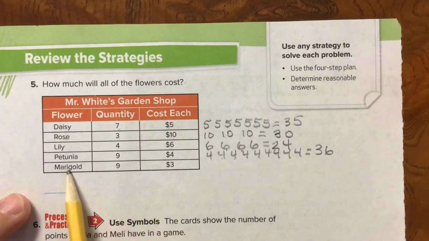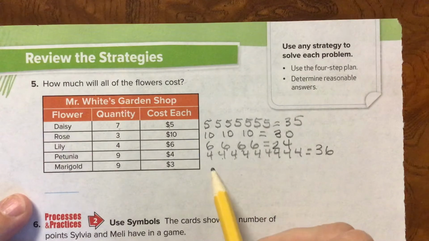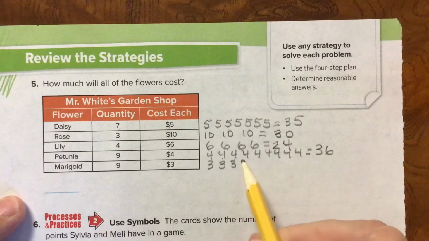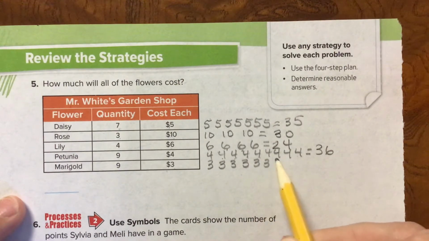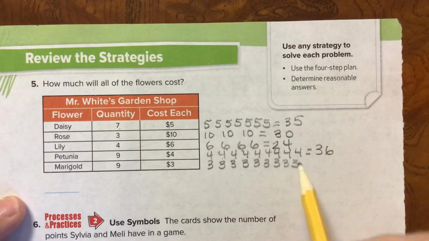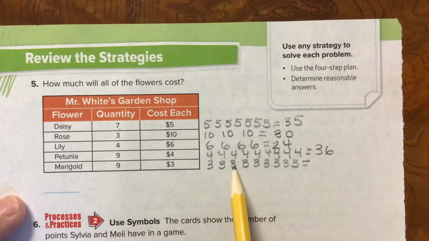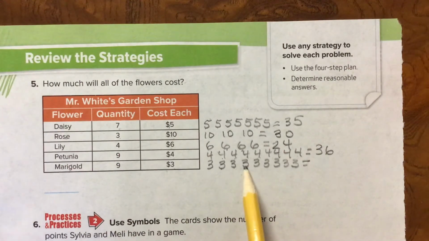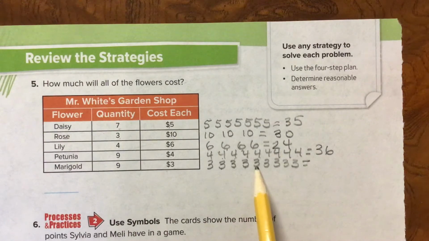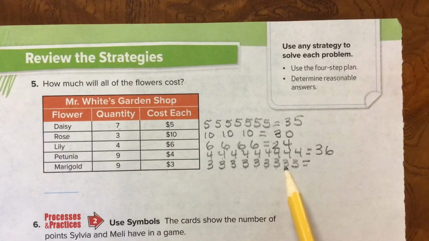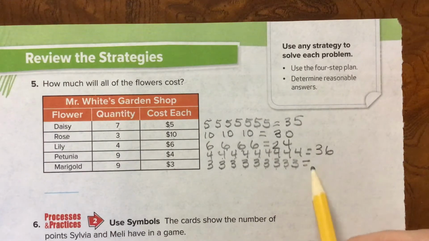And then we have marigolds. There's 9 of them that are $3. So I'm going to put up $3 nine times. 1, 2, 3, 4, 5, 6, 7, 8, 9. And then I'm going to add those up. 3 plus 3 is 6. 6 plus 3 more is 9. 9 plus 3 more is 12. 12 plus 3 more is 15. 15 plus 3 more is 18. 18 plus 3 more is 21. 21 plus 3 more is 24. And 24 plus 3 more is 27.